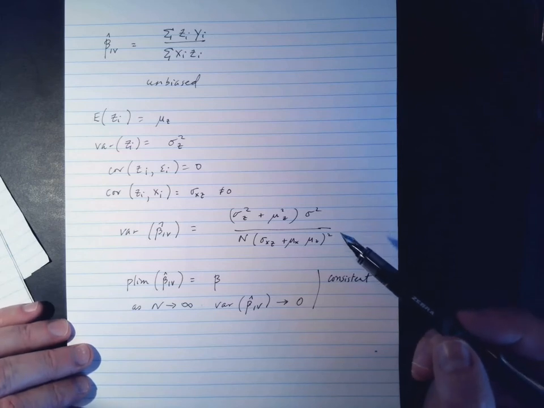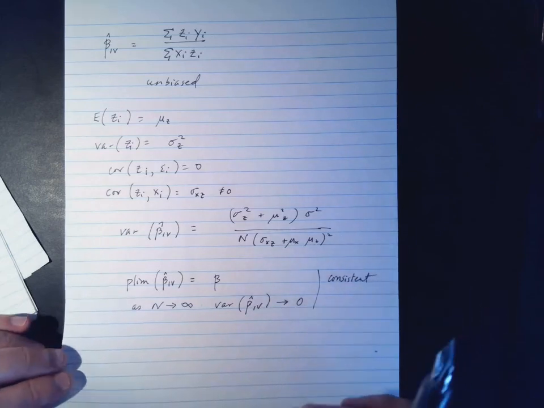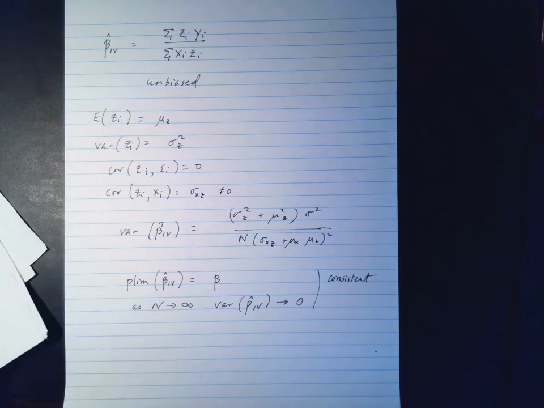I should have shut the ringer off on my phone there. My daughter is texting me about something.